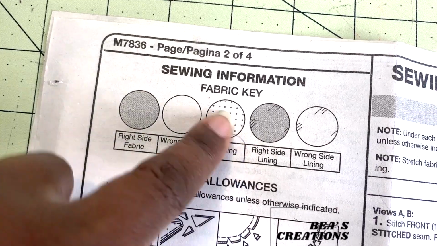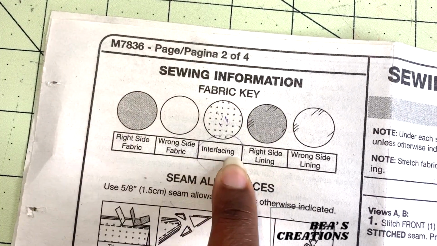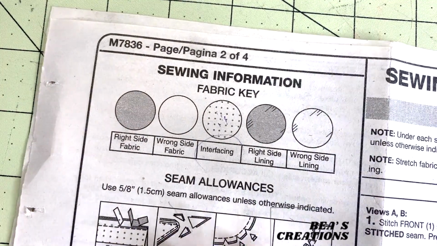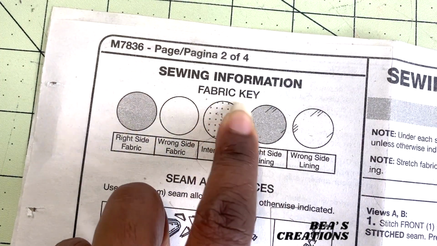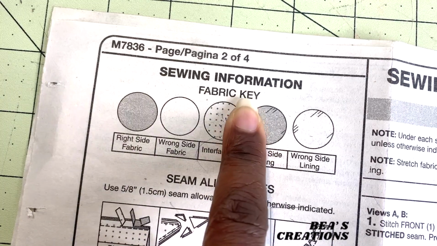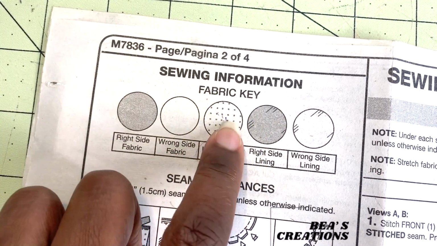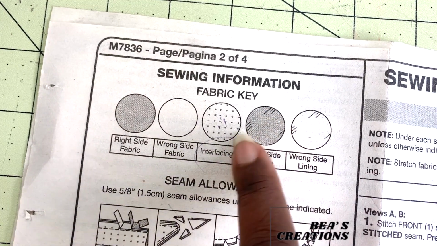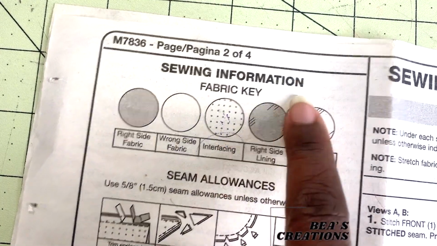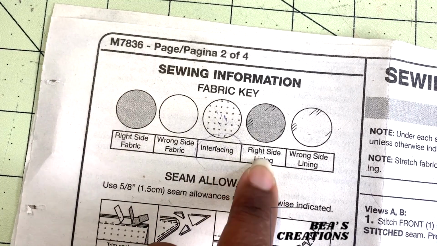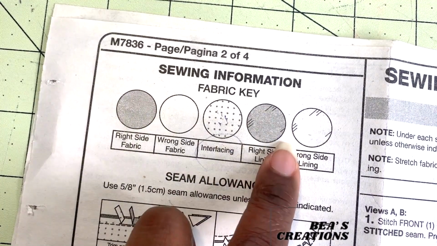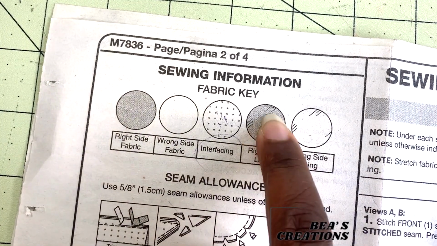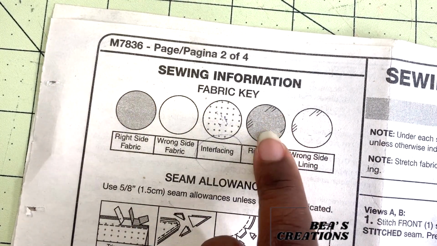And then when you get those dots, this is your interfacing when you're sewing. So for the interfacing, this is what it's gonna look like when they're talking about your interfacing. You're gonna see this like that. Another shaded image again, but this time if you look, there's some kind of line crossing over. This one will be the right side of your lining. It looks the same as your fabric, but the only difference is those lines. So make sure you pay close attention to that.